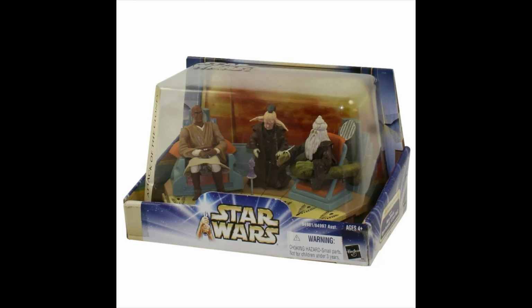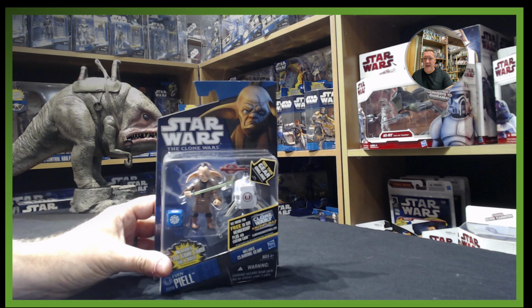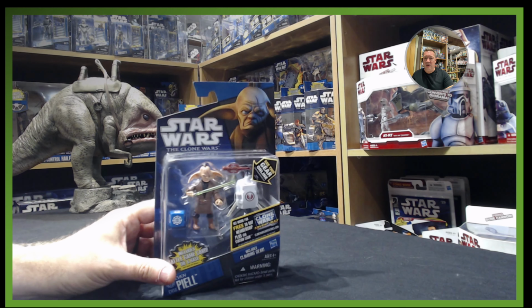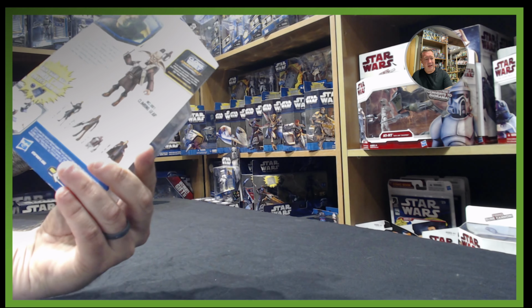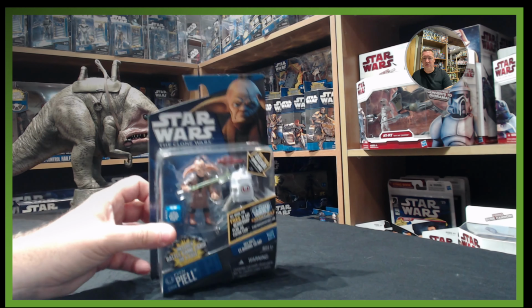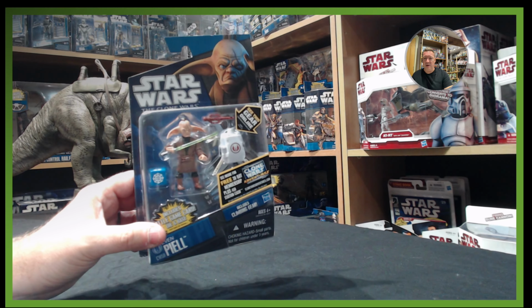The next Jedi Council member is Even Piell. Now, he is very difficult. There's only 2 versions to my knowledge of this figure. The Cartoon Network version here, and there's also a blue Saga line version, which I'll show a picture of, which I haven't actually got. It's in a twin pack with Yaddle, I believe. But yeah, only 2 versions of these were made. And again, like most of the cartoon Clone Wars figures, this one's very hard to get on the secondary market.